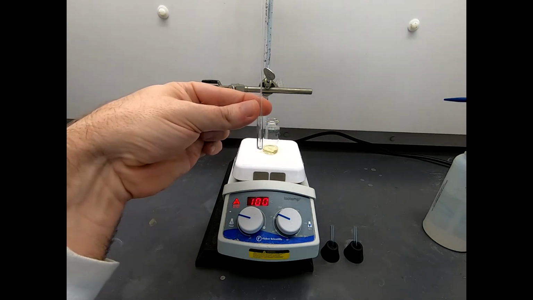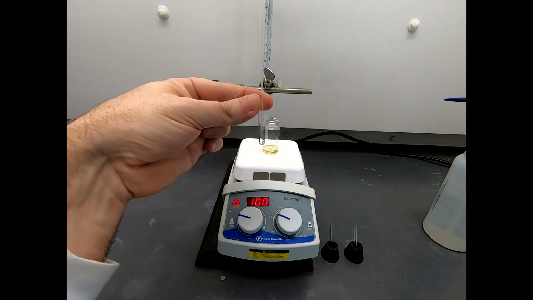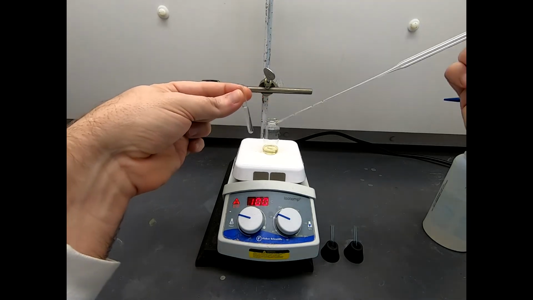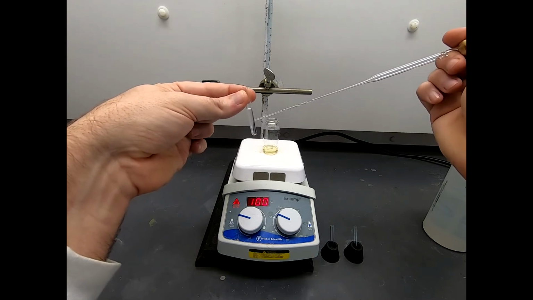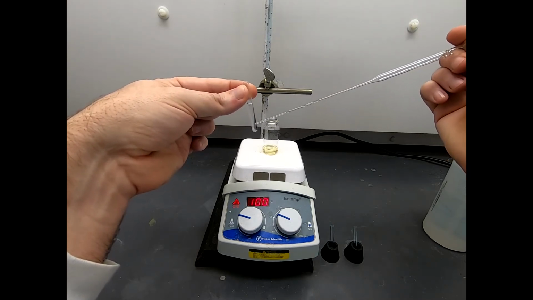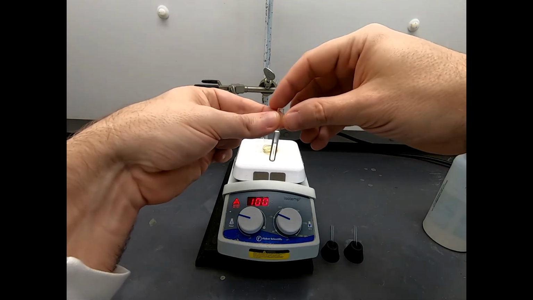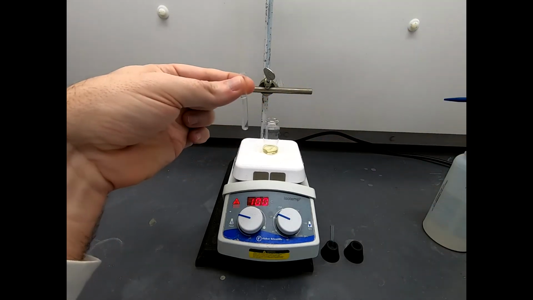But I'm just drawing this up, squirting it back down, and I'm using this to generate a mixing action so that everything gets all mixed up. So hopefully what's done is our product is up top and all the residual acids and polar materials are down in the bottom. And now I'll sample this from the top layer. Whoops, I got a spare. I don't need that anymore.